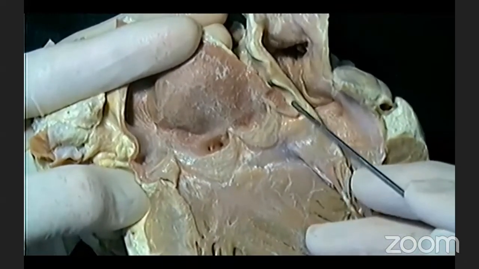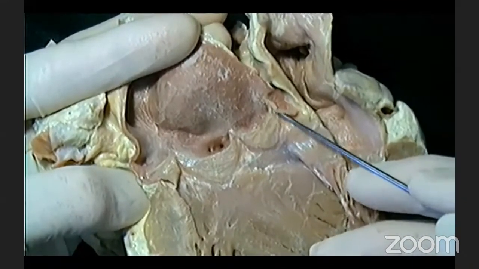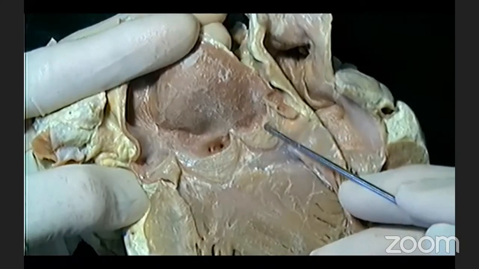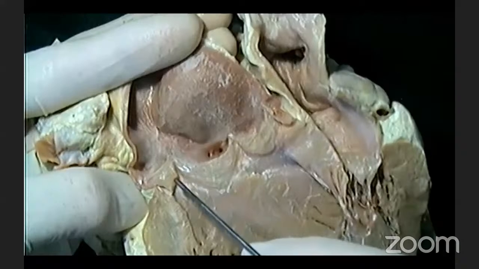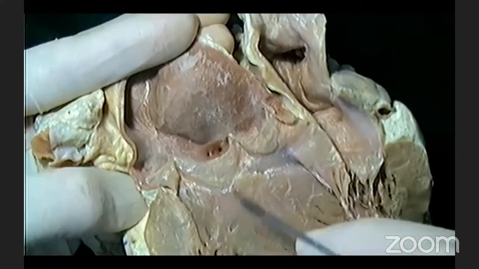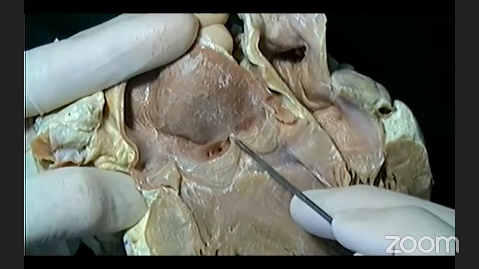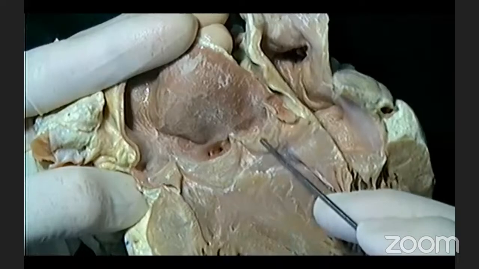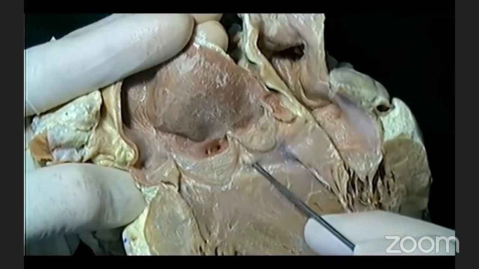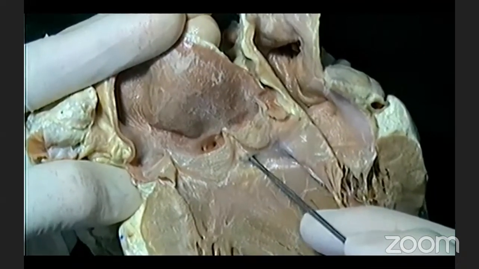The aorta is a trifoliate and trisinuate valve, so there are 3 interleaflet triangles: this one between the left and the non-coronary leaflets, this one between the left and the right coronary leaflets, and this interleaflet triangle between the right and the non-coronary leaflet, which is usually in direct association with the membranous septum.